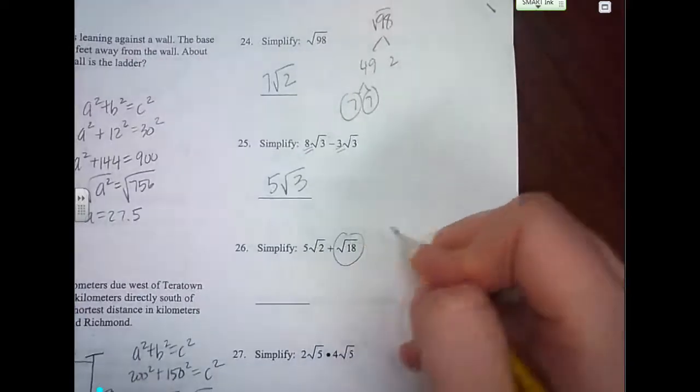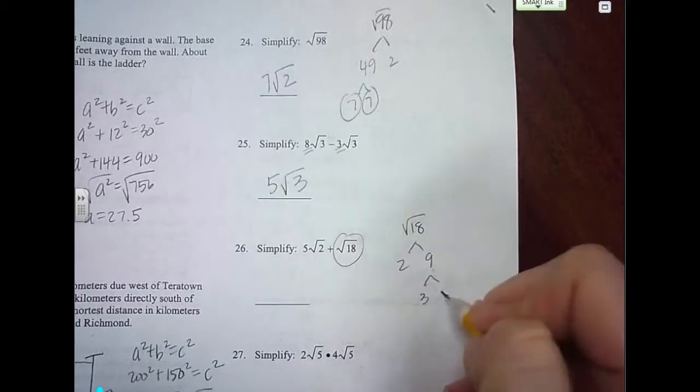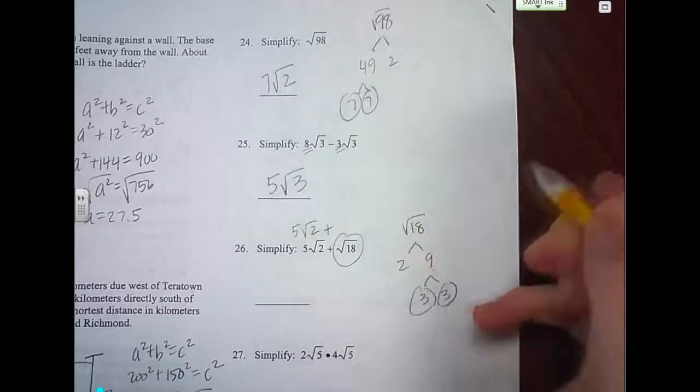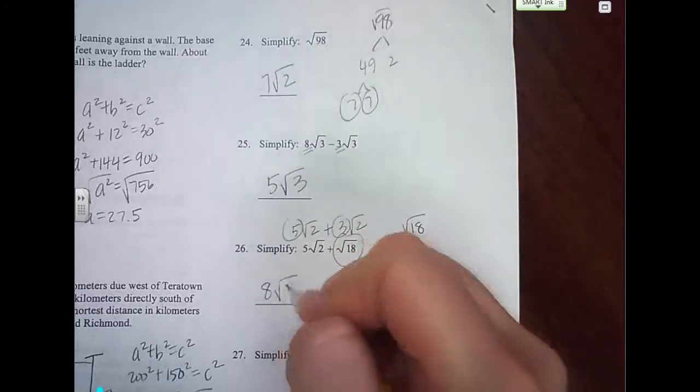26, you have to simplify the square root 18 first. So 2 times 9, 3 times 3. So if I rewrite that, 5 square root 2 plus 3 square root 2, now I can add the numbers in front to be 8 square root 2.